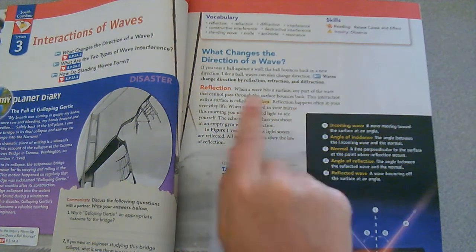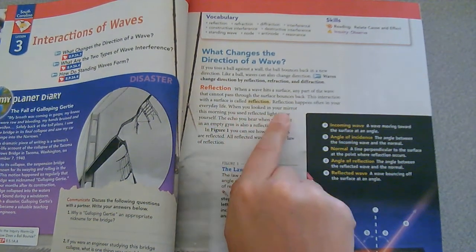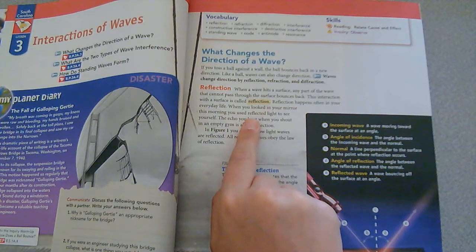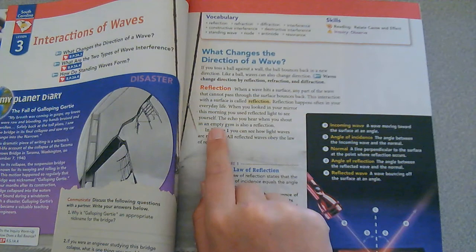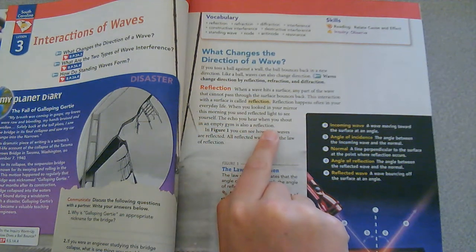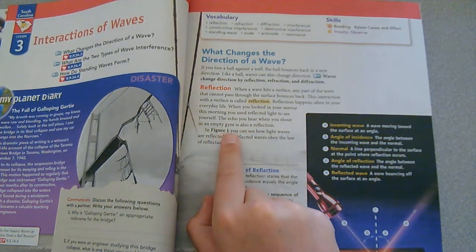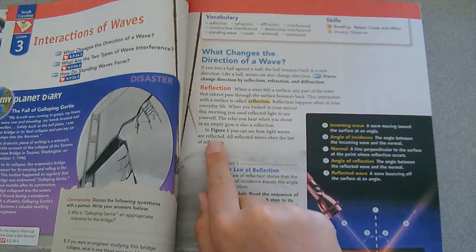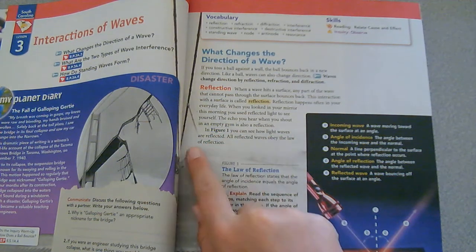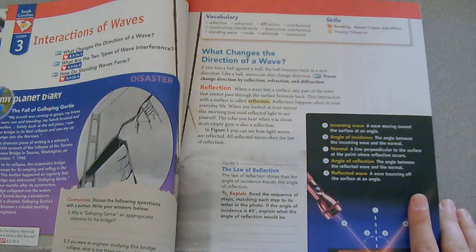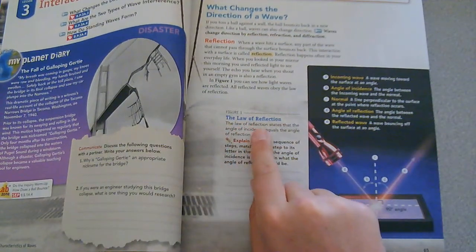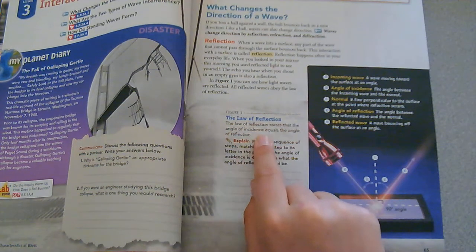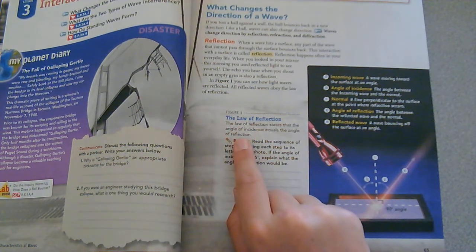Reflection happens often in your everyday life. When you looked in your mirror this morning, you used reflected light to see yourself. The echo you hear when you shout in an empty gym is also a reflection. In Figure 1, you can see how light waves are reflected. All reflected waves obey the law of reflection. Okay, so Figure 1 here. The law of reflection states that the angle of incidence equals the angle of reflection.